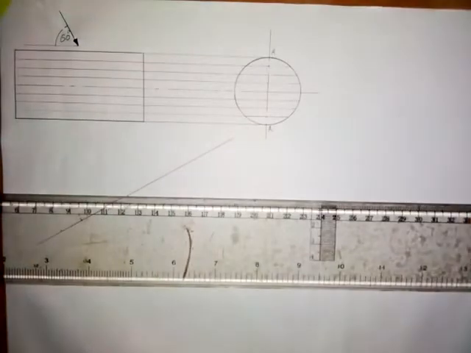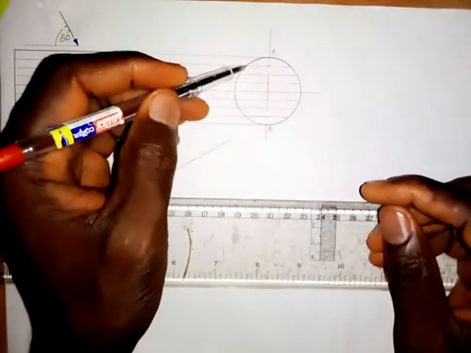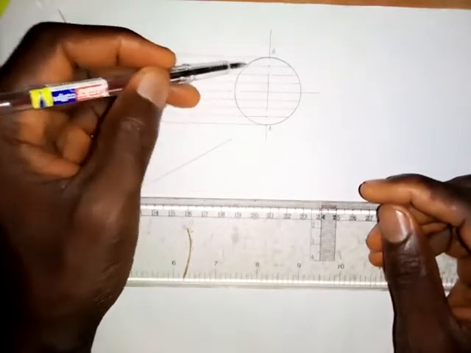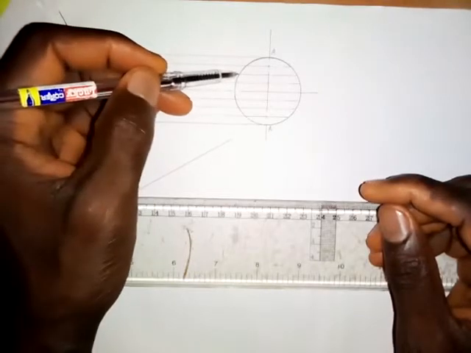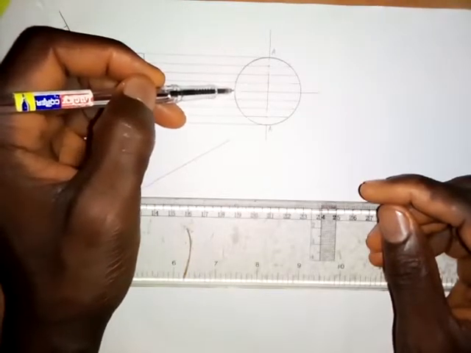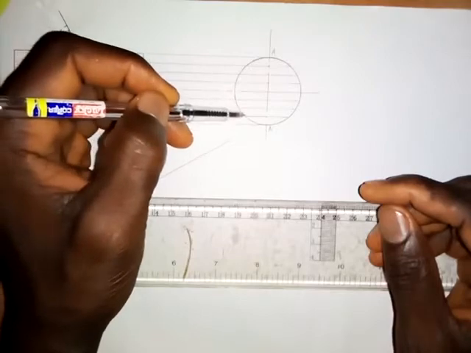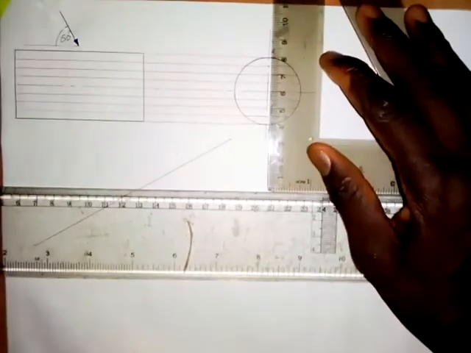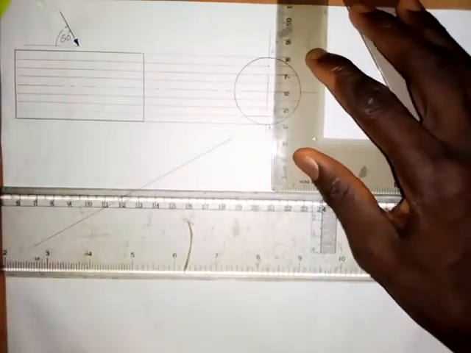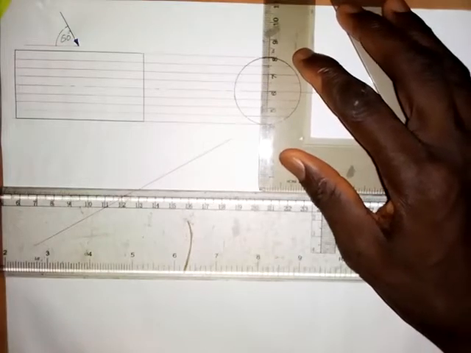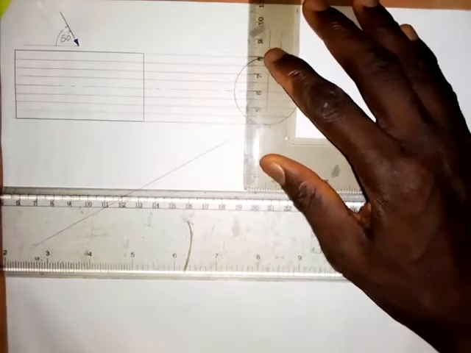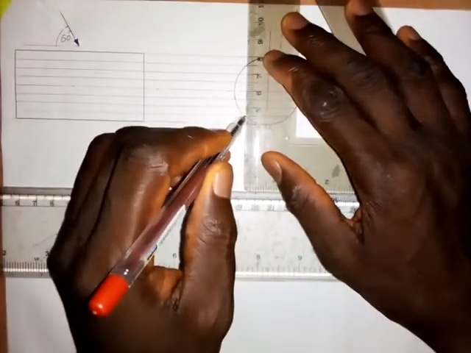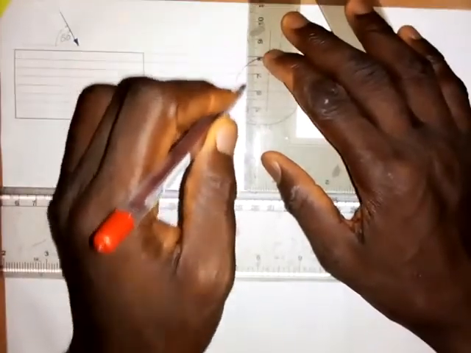The next thing that you need to do is notice that these lines touch this circle at different points, like this one now. It touched at this point, this point, this point here, this point, this point, this point, and the last one is here. So what you need to do now is take your set square, put it at this point, and draw a vertical line like this.